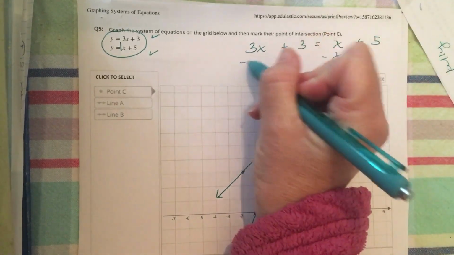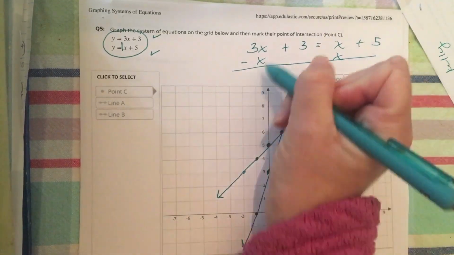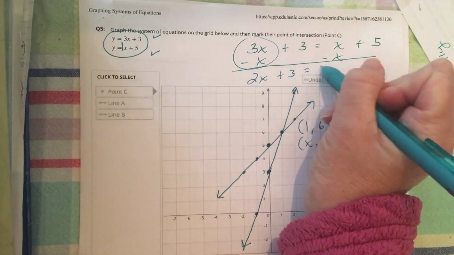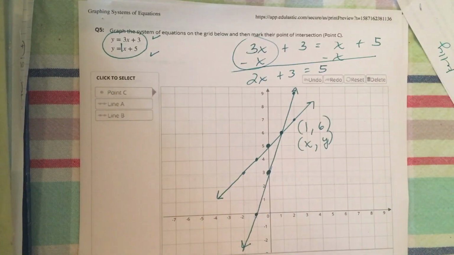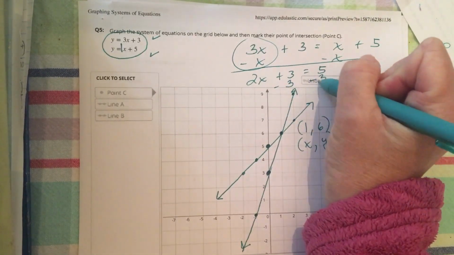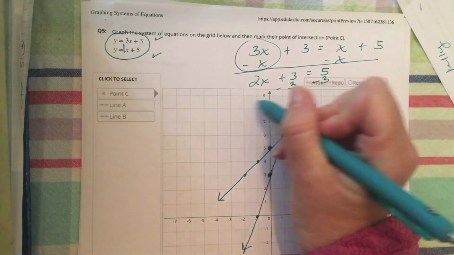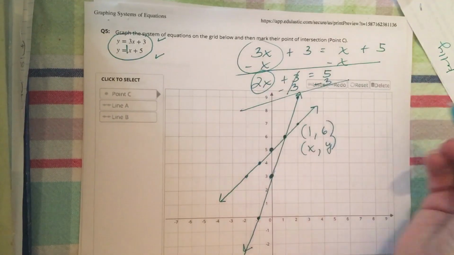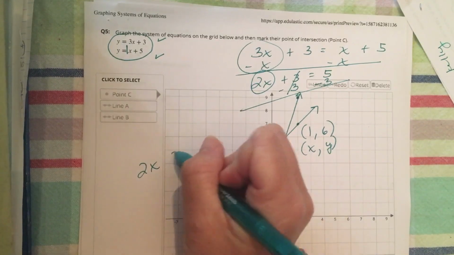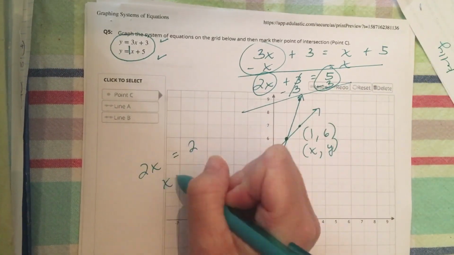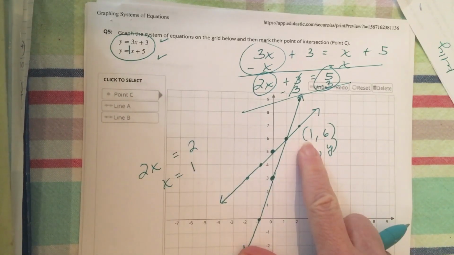So I'm going to subtract x from both sides. And now I have 2x plus 3 equals 5, balancing that equation by making the same move on each side. I'm going to subtract 3 from both sides. And now I'm going to have 2x equals 5 minus 3, which is 2. So x equals 1, which is what I had.